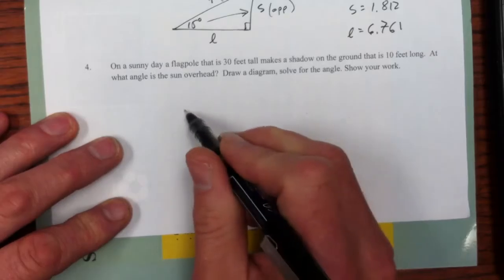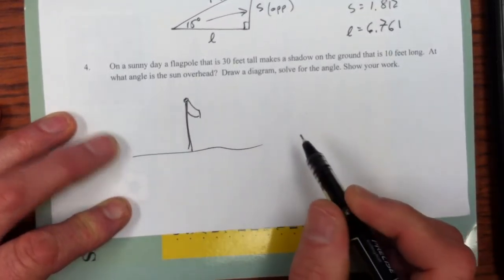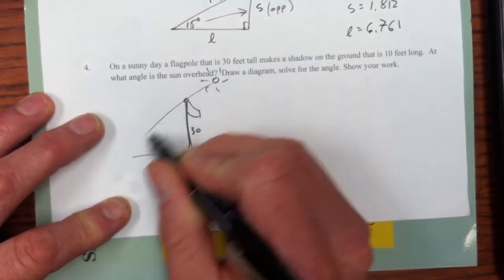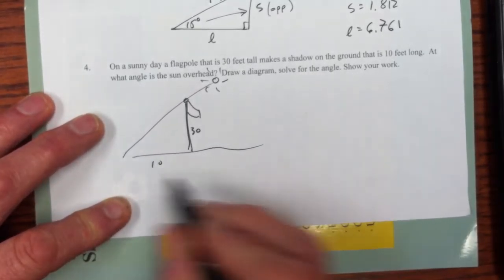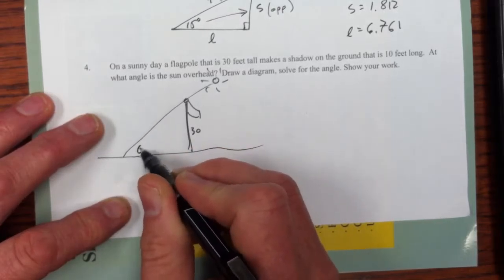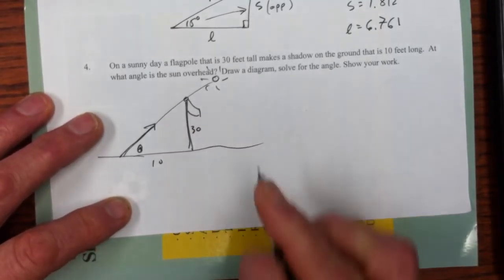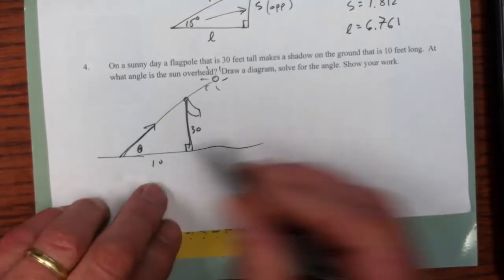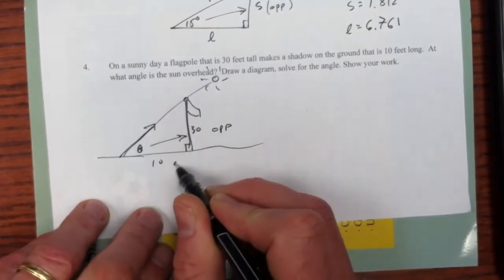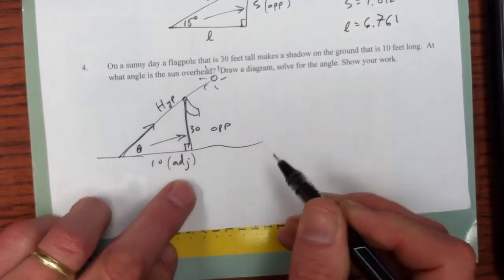On a sunny day, a flagpole. There's my flagpole. Is 30 feet tall. There's the sun making a shadow that's 10 feet long, drawn not in very good proportion. At what angle is the sun overhead? Well, we usually measure the angle to the sun this way, as if we're looking up at the sun. So that's the angle that we're trying to make. There's the right angle. This is an inverse tangent because that is the opposite side. Here's the adjacent side. How do I know that? Because I found the hypotenuse is here first.